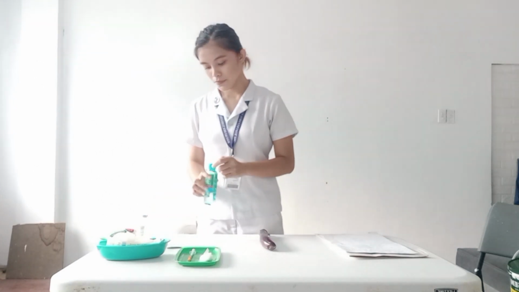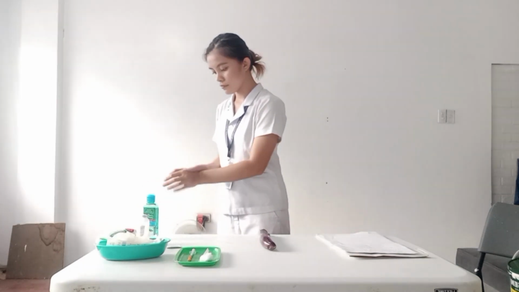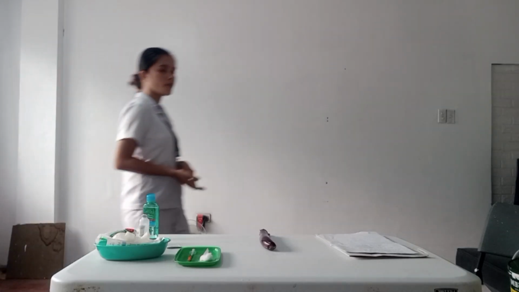So I will now perform hand hygiene to deter the spread of microorganisms. Then I will provide privacy to ensure a secure environment for the client and to maintain her dignity. Prior to performing the procedure, I have to introduce myself to the client and verify the client's identity to ensure that the right client receives the right medication. After that, I have to explain the procedure to the patient.